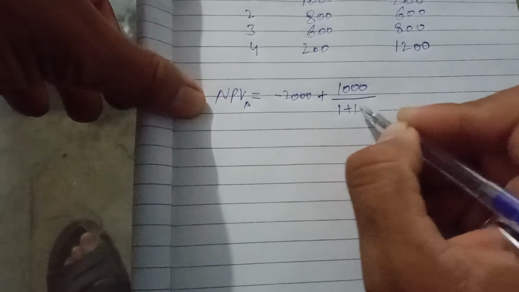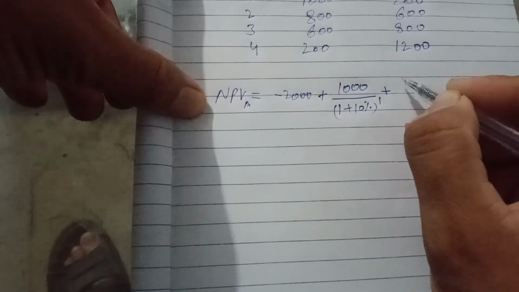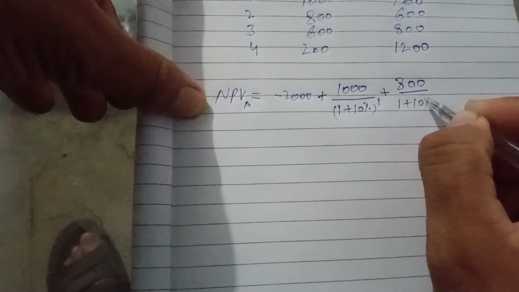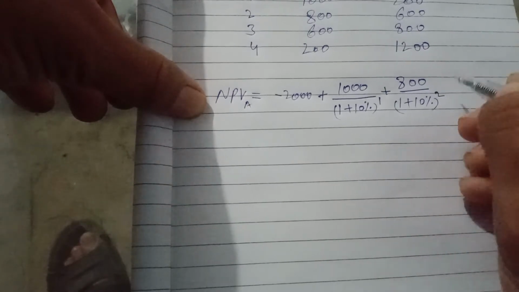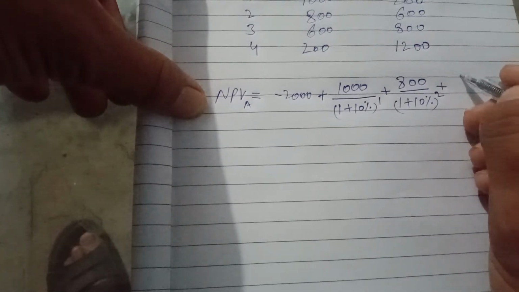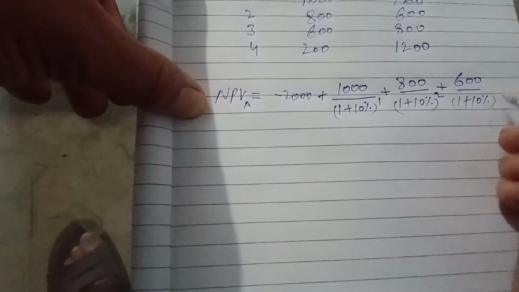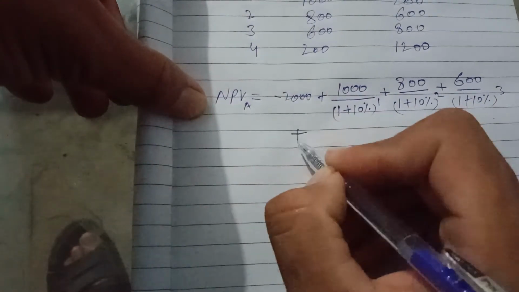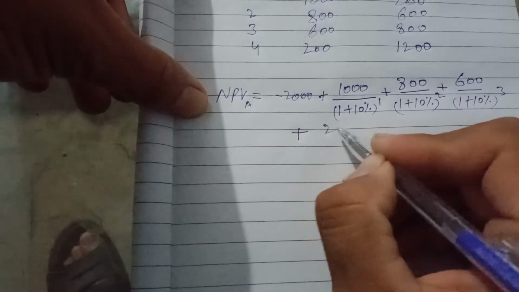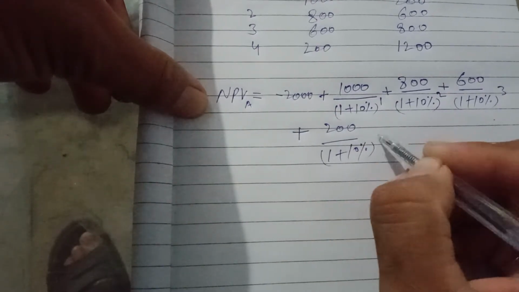So 1 plus 10% whole power 1, and second year cash inflow is 800, and 1 plus 10% whole power 2, as it is the second year, plus third year cash flow is 600, and 1 plus 10% whole power 3, plus 200 fourth year cash inflow divided by 1 plus 10% whole power 4.